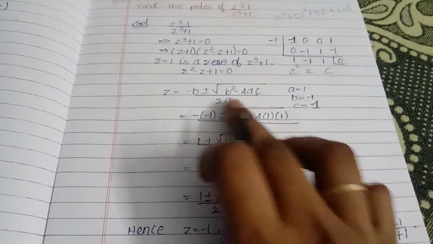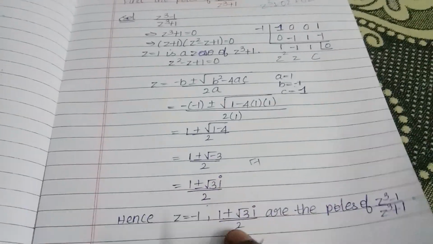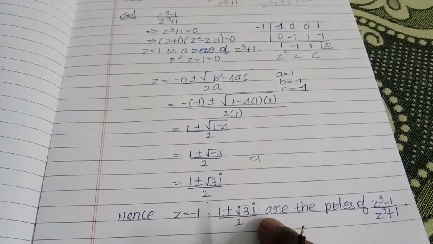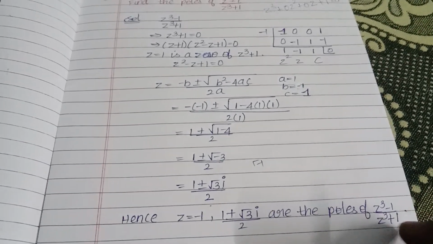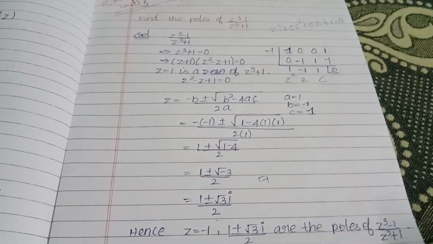So the poles are z = -1, and the values (1 ± √3 i)/2 are the poles of (z^3 - 1)/(z^3 + 1). Hope you all understand, and thank you.